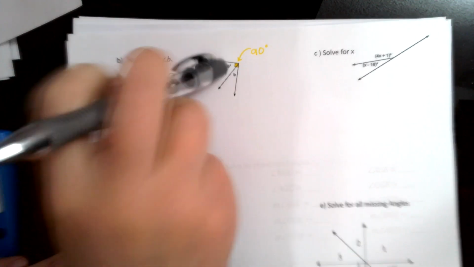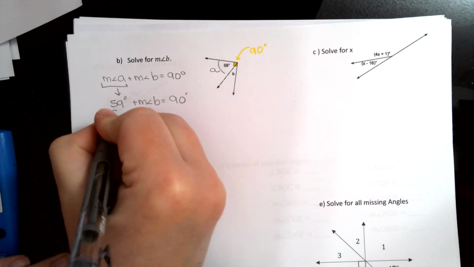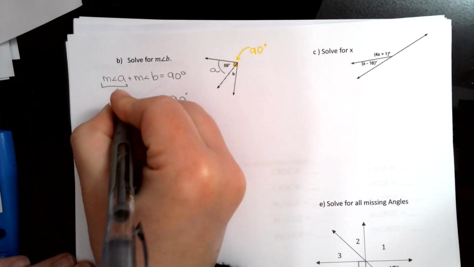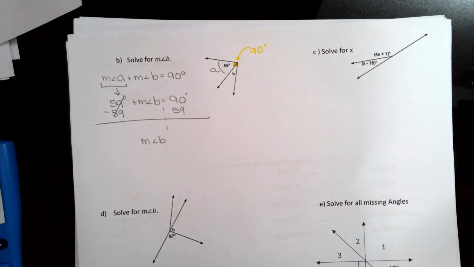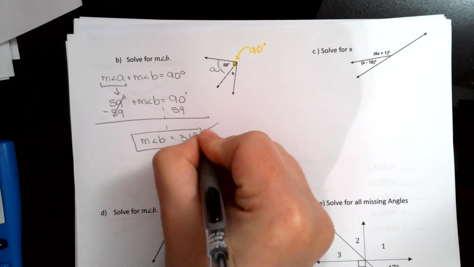We're going to, that looks like 590. It's not, that's my little degree symbol. Subtract 59, subtract 59. The measurement of angle B is 90 minus 59 degrees, which is 31 degrees. Make sure you have the degree symbol. We are talking about angles.